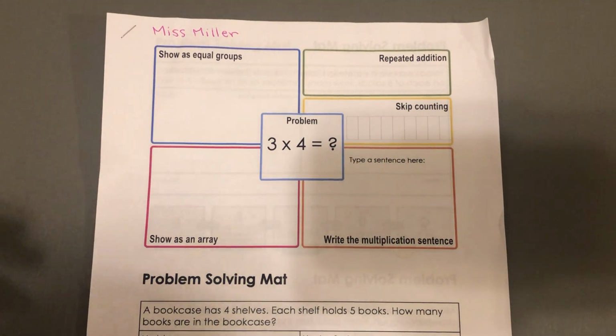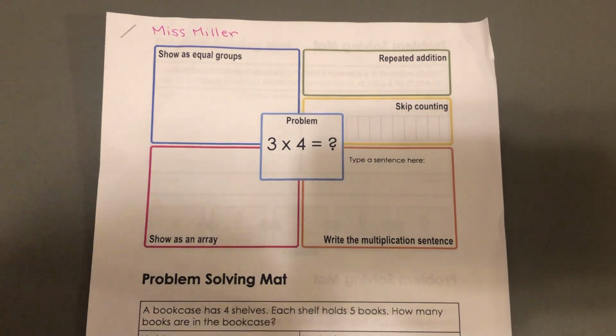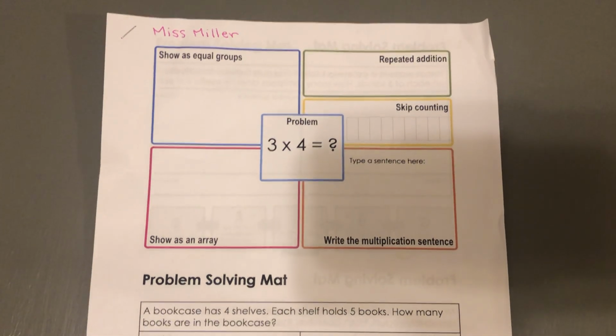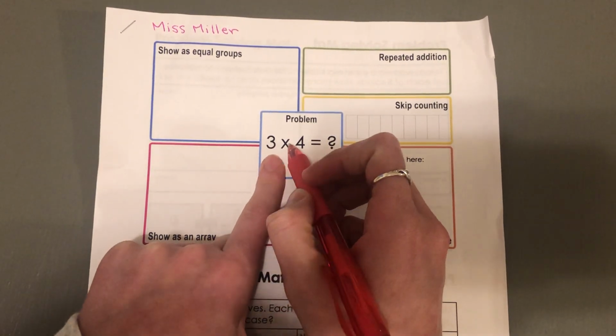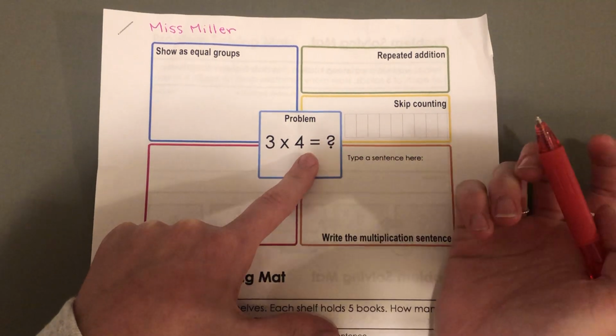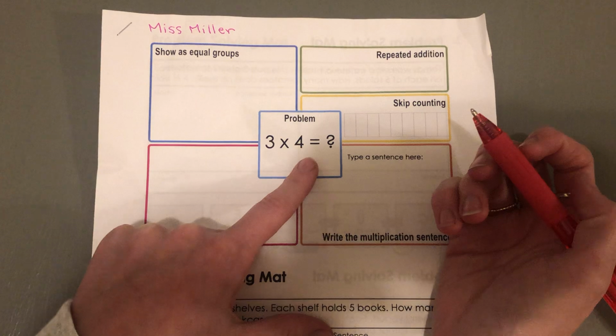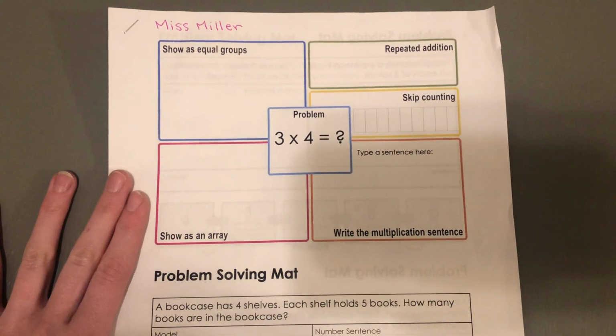Alrighty, so we're going to start off with not a word problem. I know it seems kind of crazy to do this, but I want to show you a couple different ways that you can solve a multiplication equation, and that will help you with our word problems. All right, so our problem is in the middle of our paper. Our problem is 3 times 4 equals, and there's a question mark there because we don't know what it equals yet. So here I have 5 different ways that I can solve this problem.